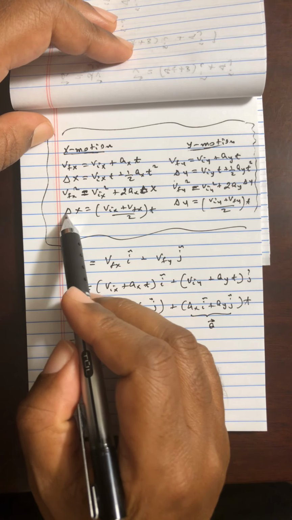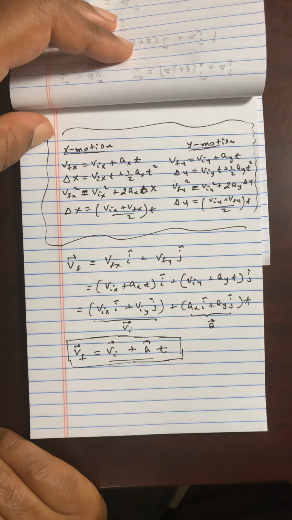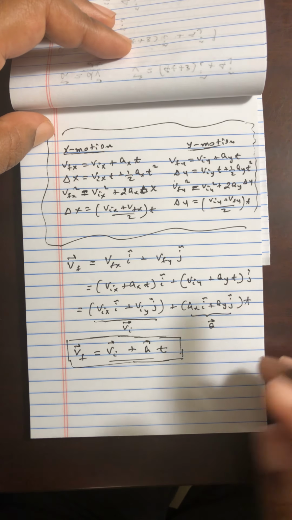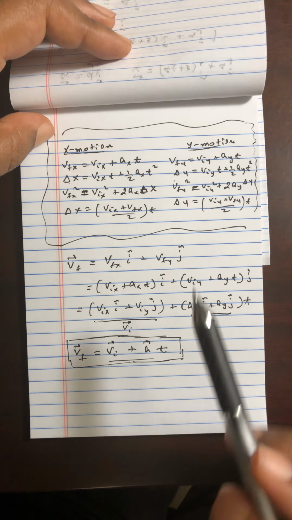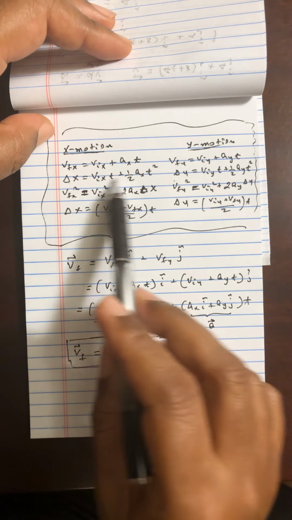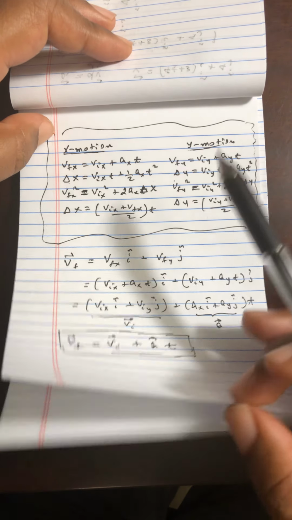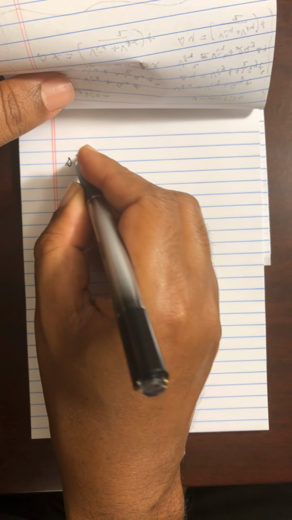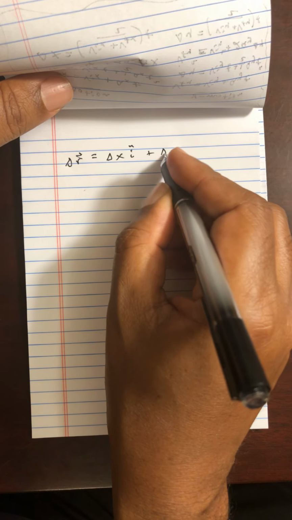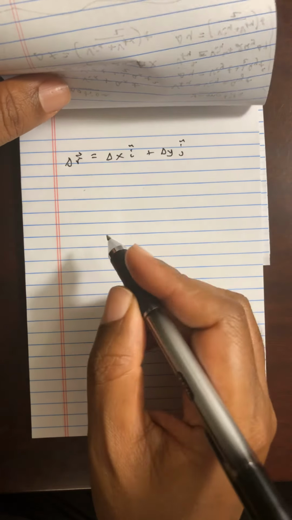These are dependent equations included to make solving the problems easier, but we have only two independent equations. So let's express this one in vector form. We already did this one. We're going to do the delta x first. So the displacement vector delta r is delta x in the i direction plus delta y in the j direction.